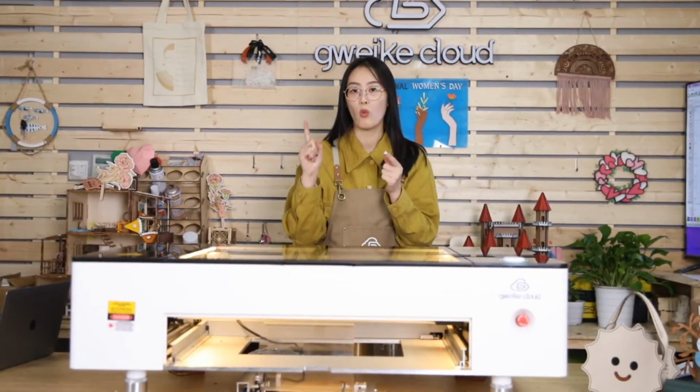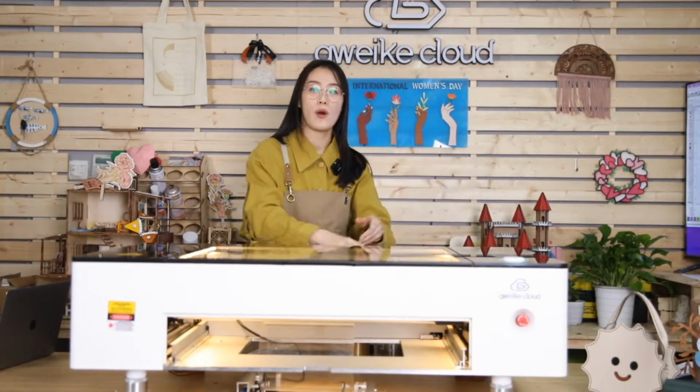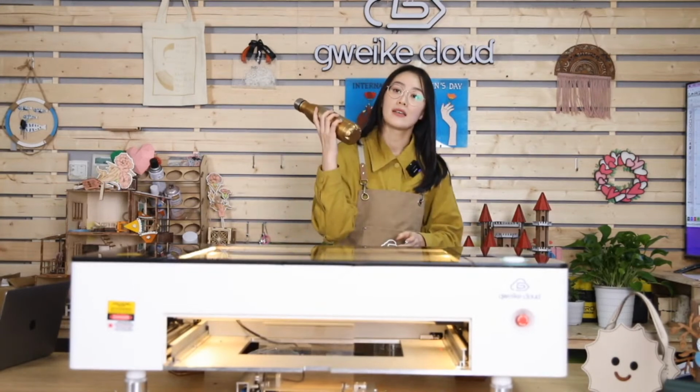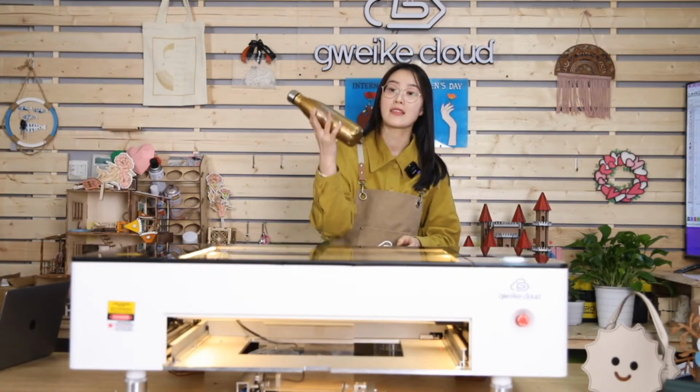We have set the parameters and we're ready to go. The parameters are roughly DPI at 500, and then the max power and everything at 45. You're going to have focus length at 1, just like the first one that we engraved, this bottle. The parameters are similar to this one.